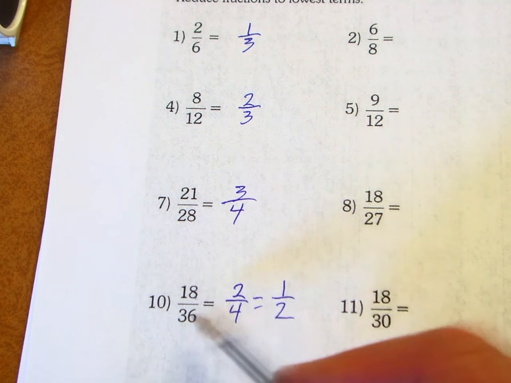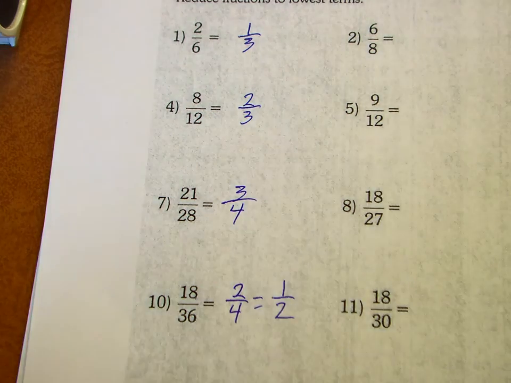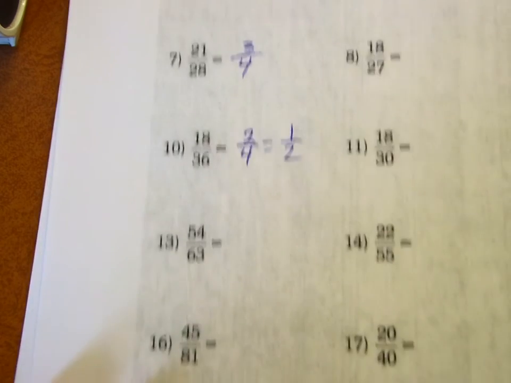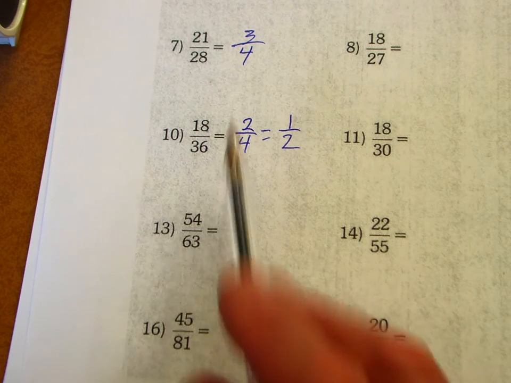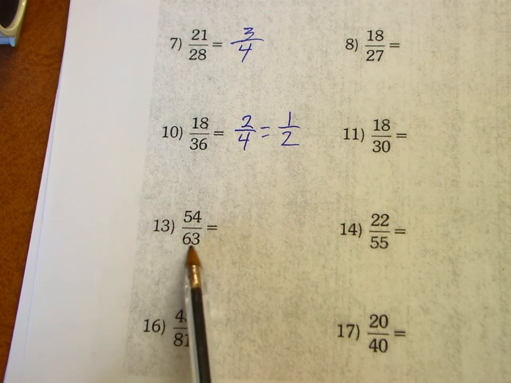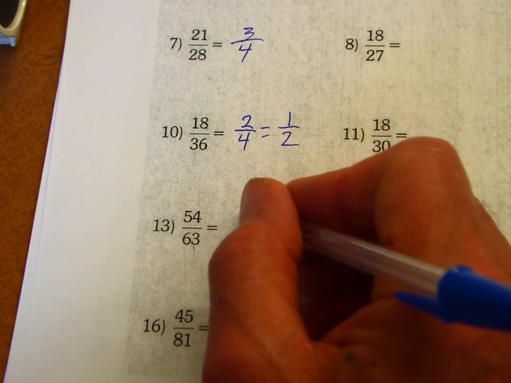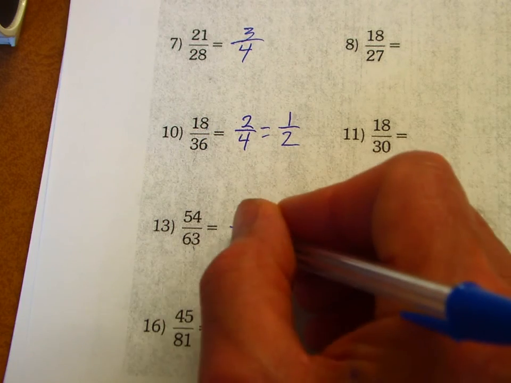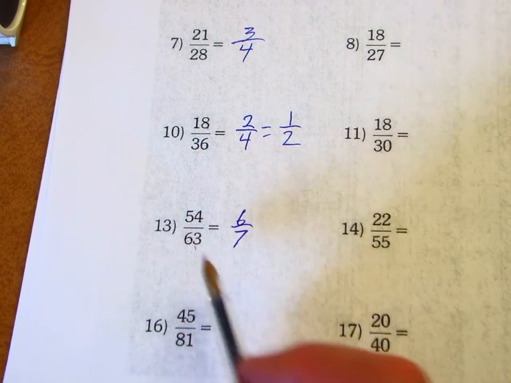I could have divided by 18, but I don't know my 18 times table. I know like for 2 and 3. I know 2 times 18 is 36. That's about it. Okay, 54/63. These are on the 9 facts. 9 times 6 is 54. 9 times 7 is 63. Divide both by 9.